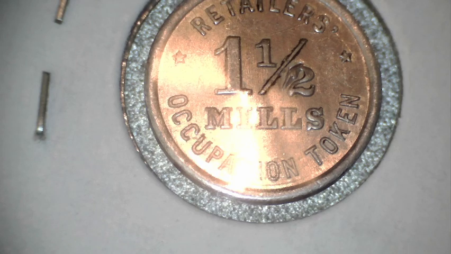I hope you enjoyed the history and why tax tokens were used and the different types that exist. Maybe you too will start collecting these pieces of history in your own collection.